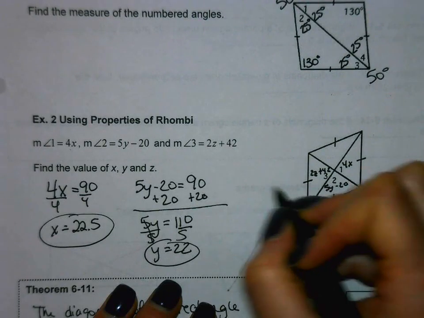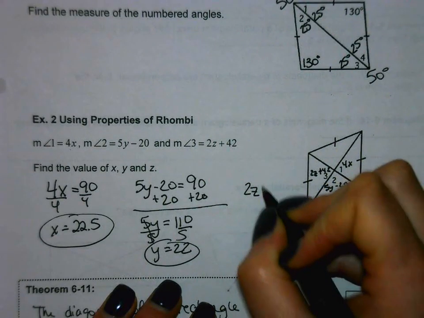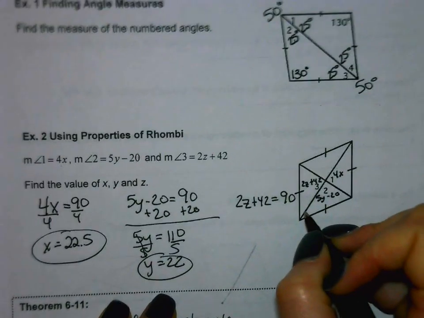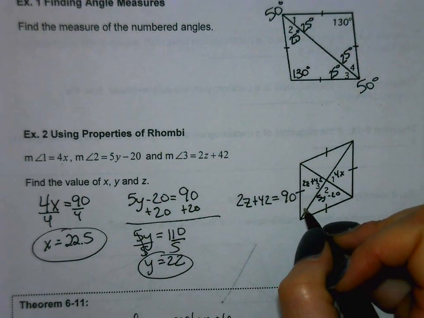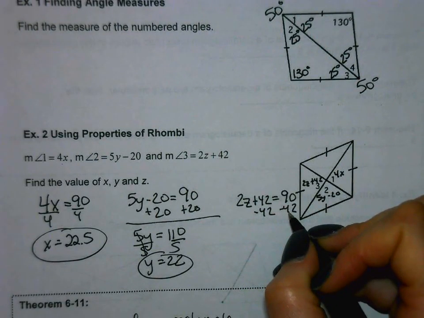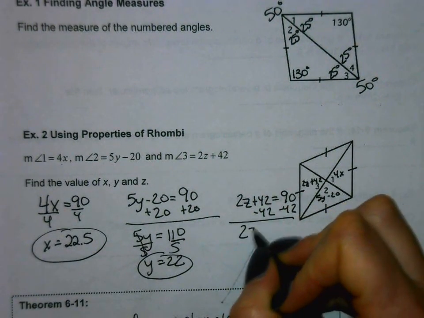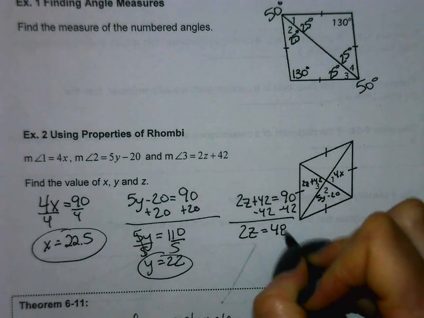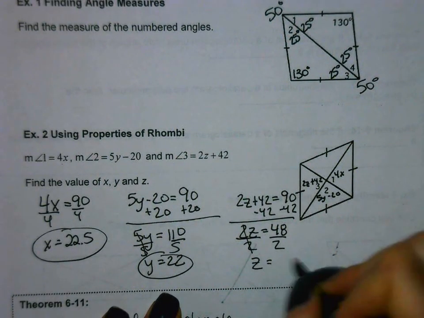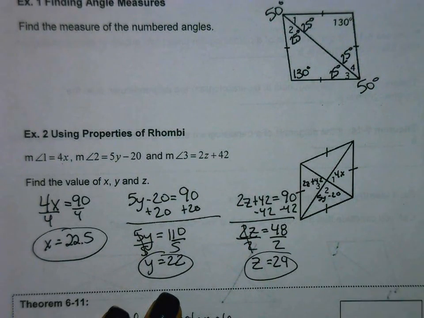So angle 3 equals 2z plus 42, and once again, we know that angle 3 also equals 90 degrees. Our first step is to subtract 42 from both sides. So 2z equals 48. Divide both sides by 2. So z equals 24.